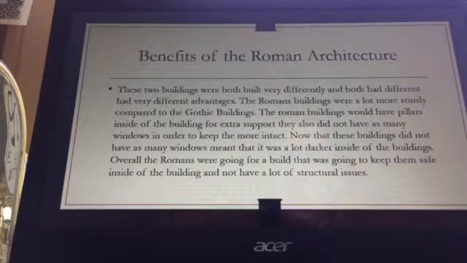Benefits of Roman architecture. These two buildings were built very differently and both had different advantages. The Roman buildings were a lot more sturdy compared to the Gothic buildings. The Roman buildings would have pillars inside of the buildings for extra support. They also did not have as many windows in order to keep them more intact. This keeps them a lot more sturdy. Now that these buildings do not have as many windows, it was a lot more dark inside of the buildings. Overall, the Romans were going for a build that was going to keep them safe and have the buildings stand for a long time and not have a lot of structural issues.